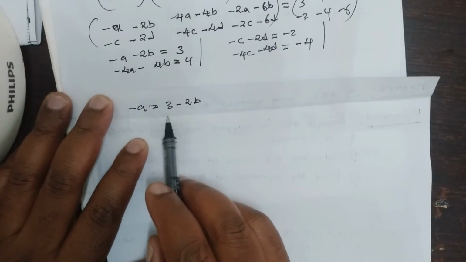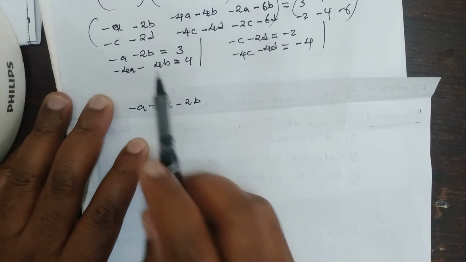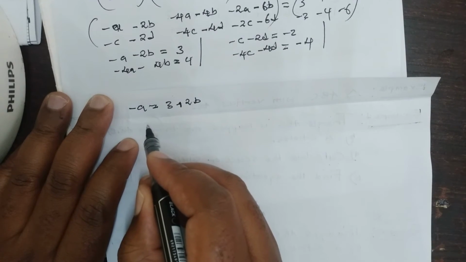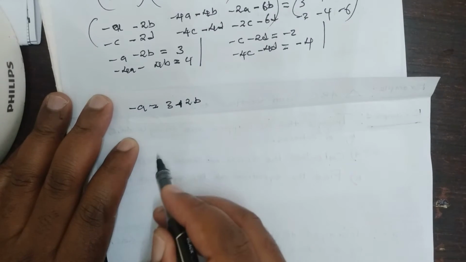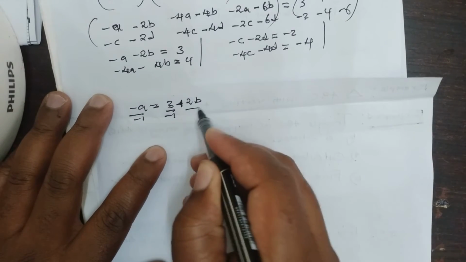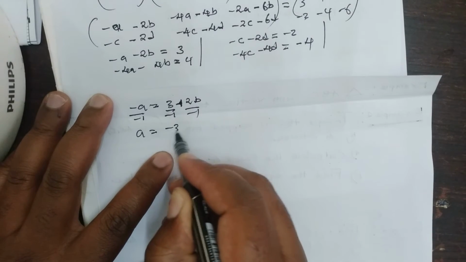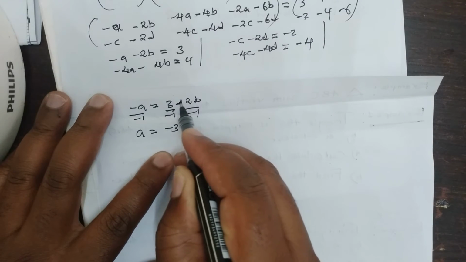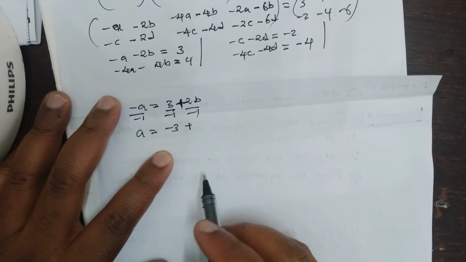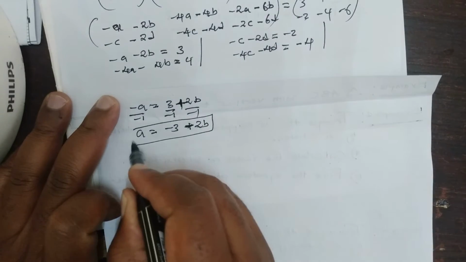I hope it is clear. So this is minus, so here it becomes z plus. So I'll divide by negative. I divide by negative. So a is equal to negative 3 plus, take note, this is plus. So it becomes minus 2b. So this is what I have for a.